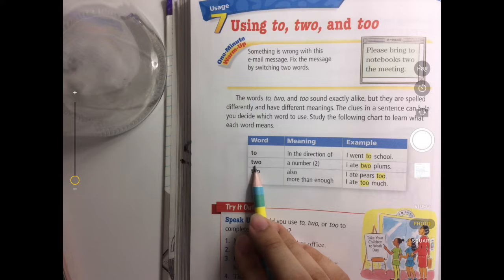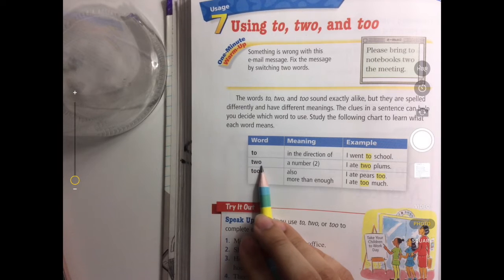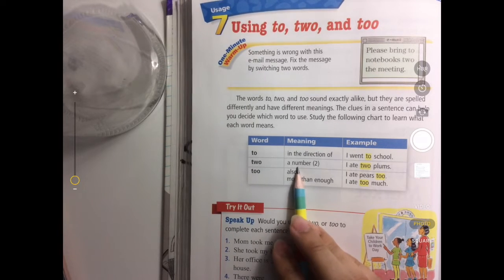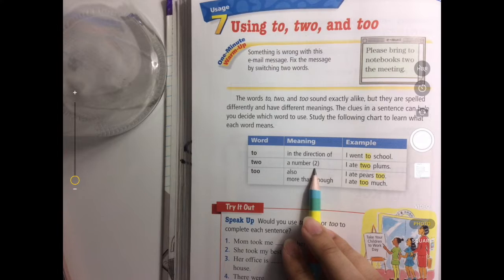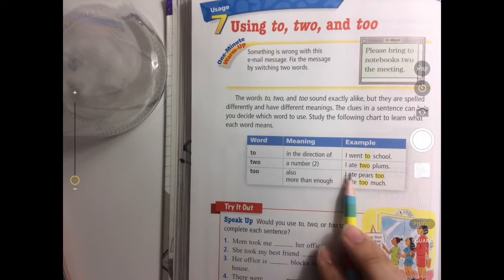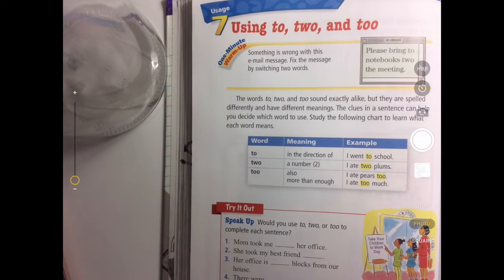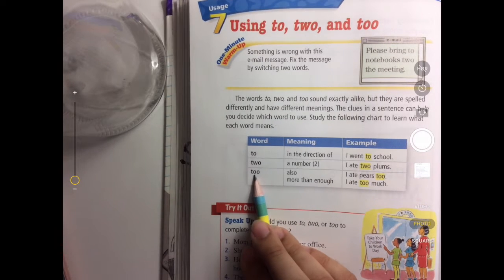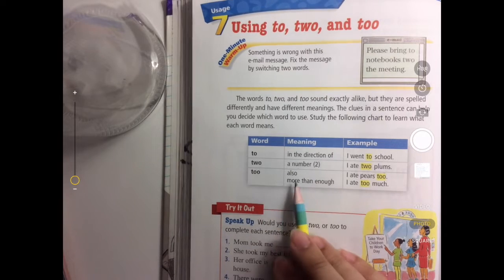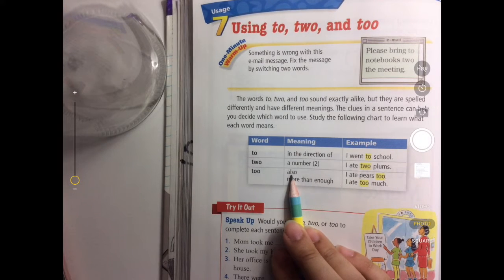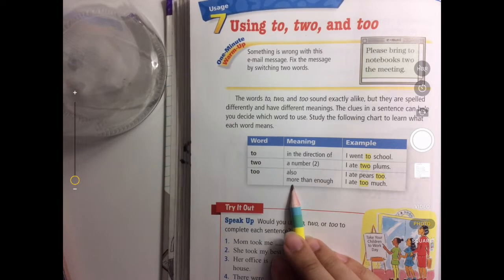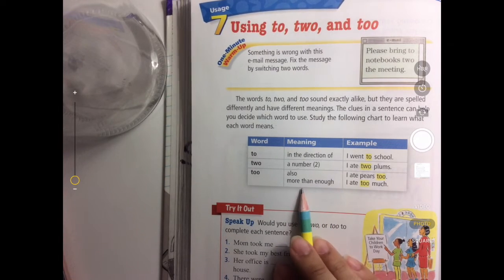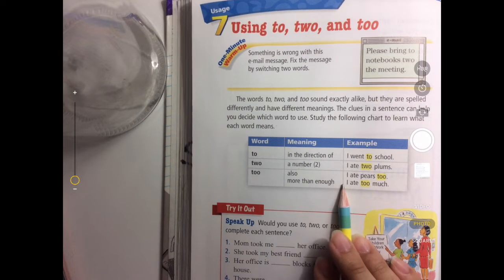Now this two right here is T-W-O, and this two is talking about the number 2, okay? The example sentence says, I ate 2 plums. That means the number of plums that they ate was 2. And here we have too, T-O-O. This too means also. Another way you can think of it is if I've had enough, like way more than I should have. And here are two example sentences.